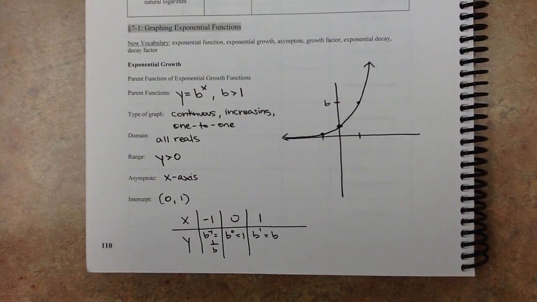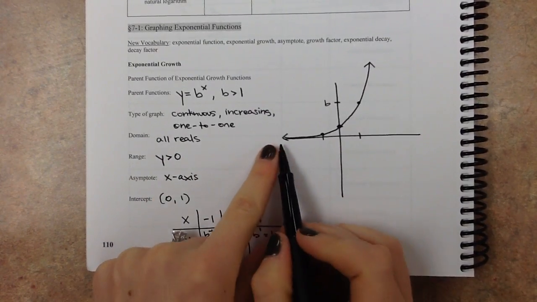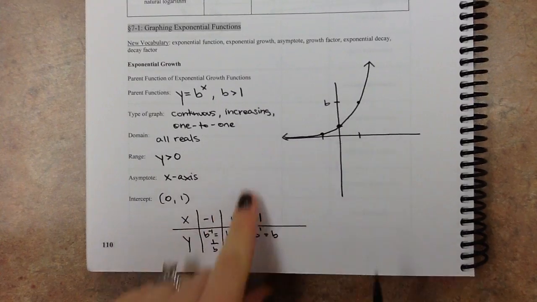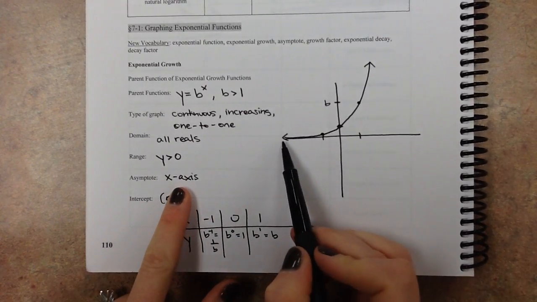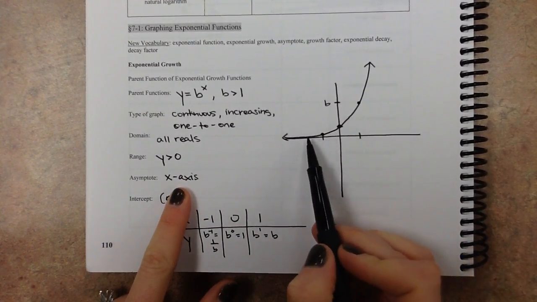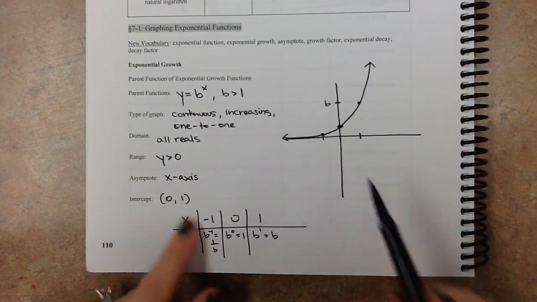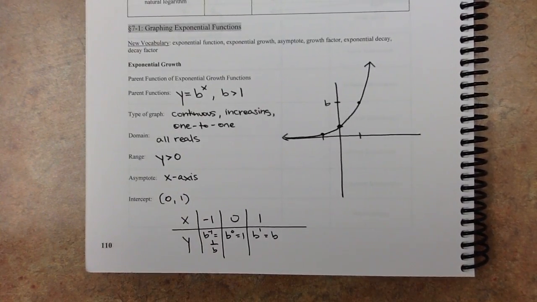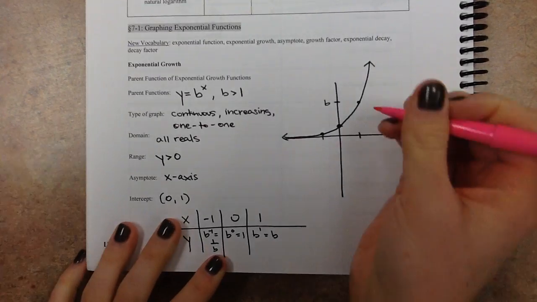All right, so some of the points here: all reals, you can plug in any x value. Y is greater than 0 because it starts at 0, you'll never see it below, it just goes up. The asymptote is the x-axis, meaning this line right here. My graph is just going to hug that line. And then I always have this intercept. So I'm going to write on the 3 points that I will always have on an exponential function.